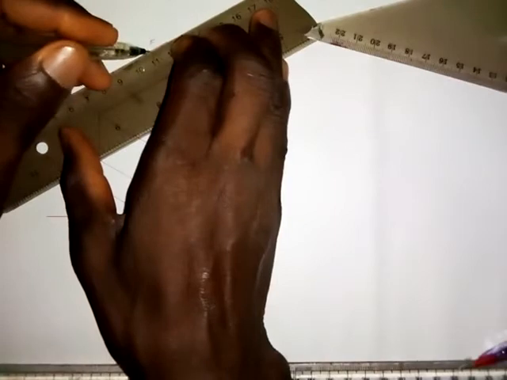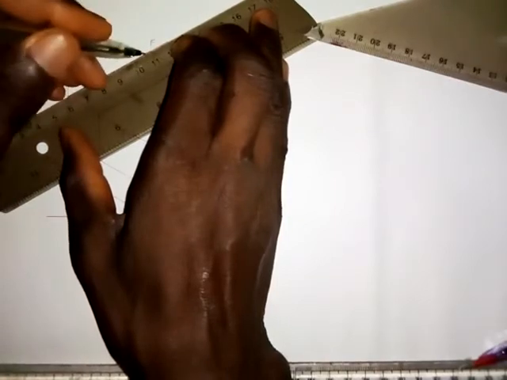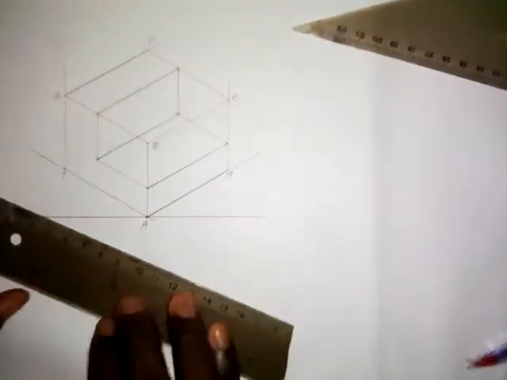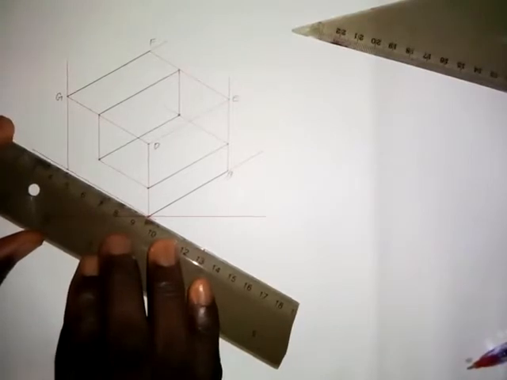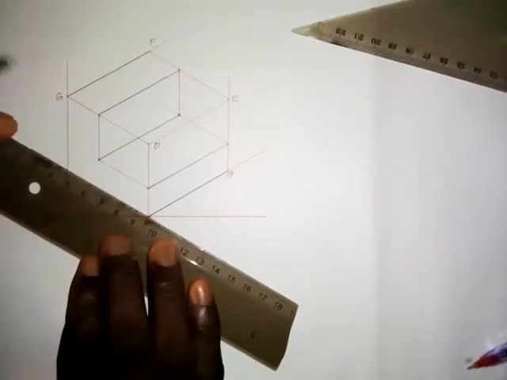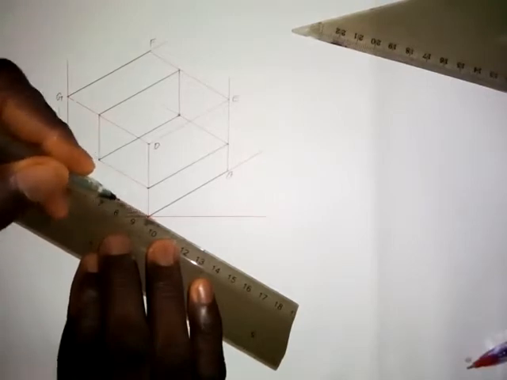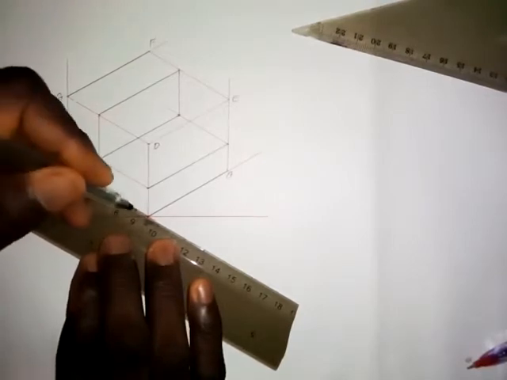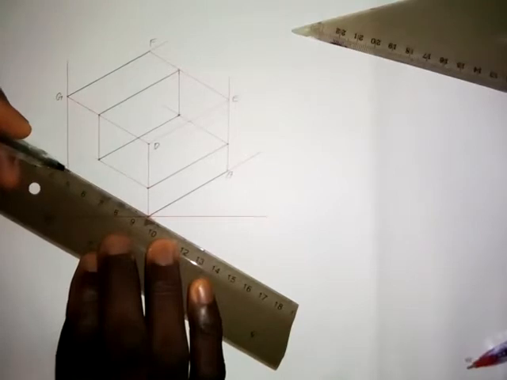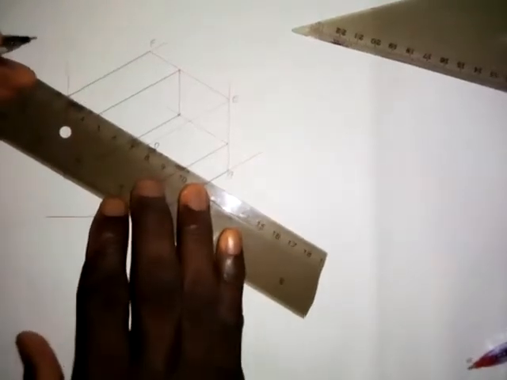Okay, so this work requires patience, so you don't have to rush. This is technical work. So if you want to be an engineer, you need to know this. You need to know how to do this.